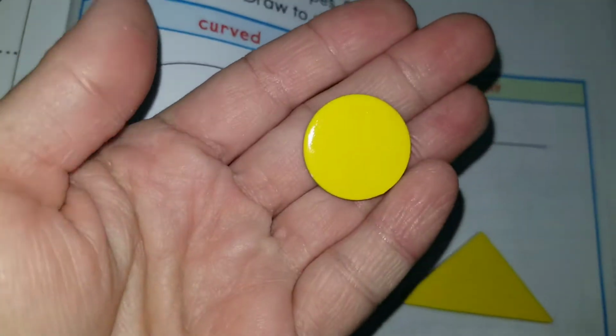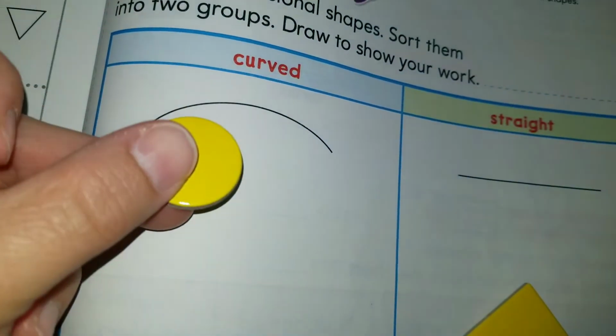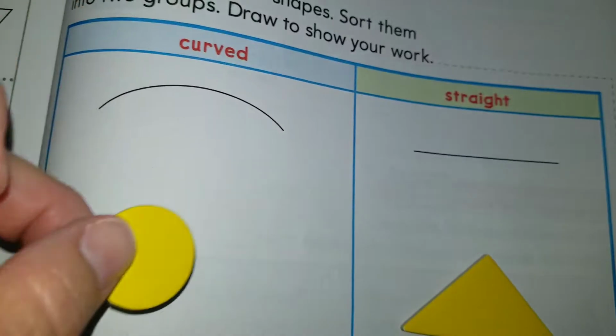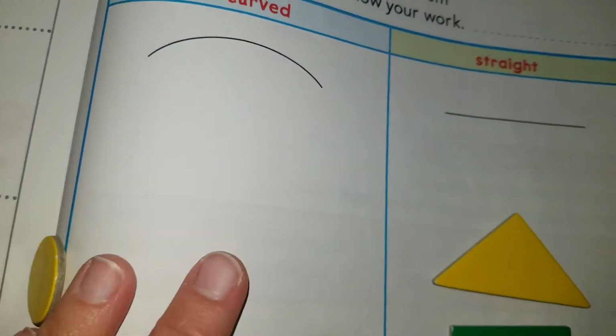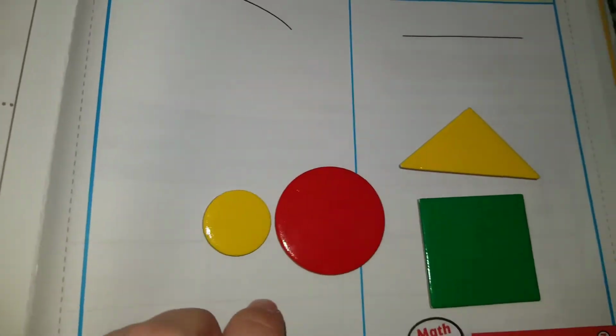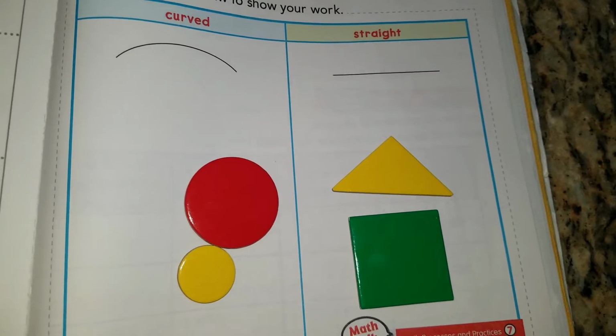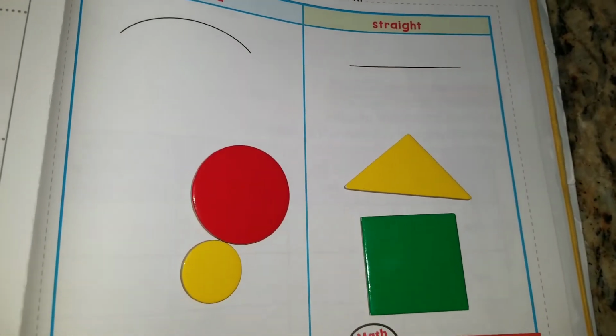All right, let's go to the next one. Here we have a smaller circle. Where should we put it? Curved or straight? If you said curved, you are very right. Now for the curved, you have two circles. And for the straight line, you have a triangle and a square.